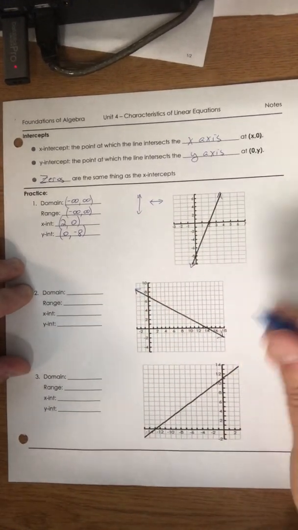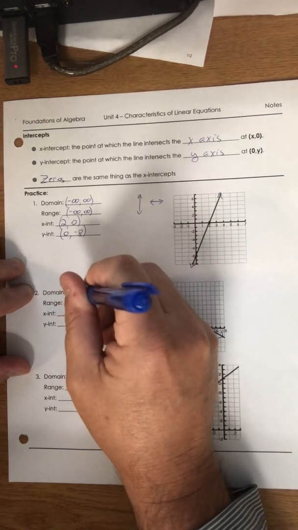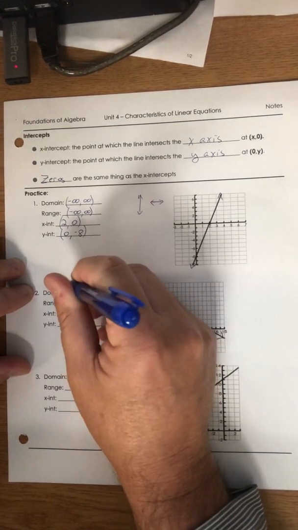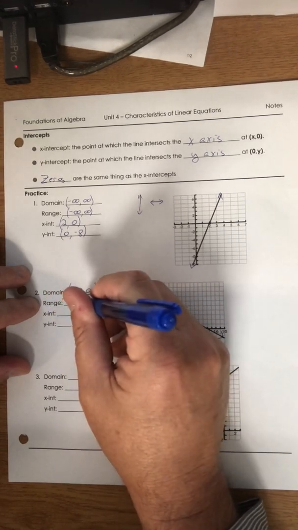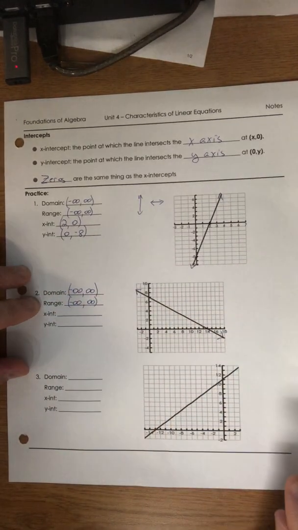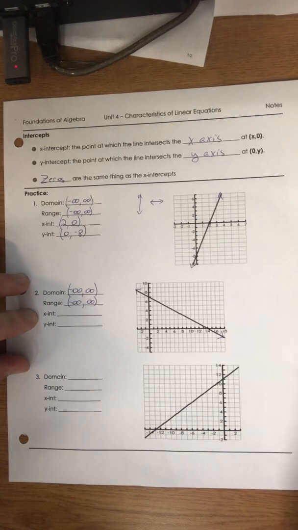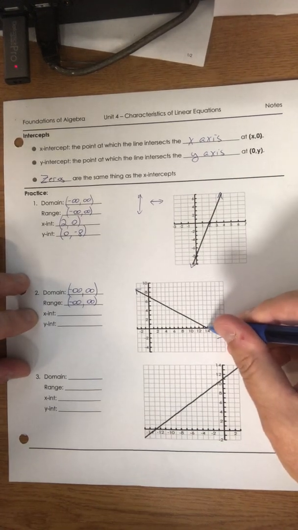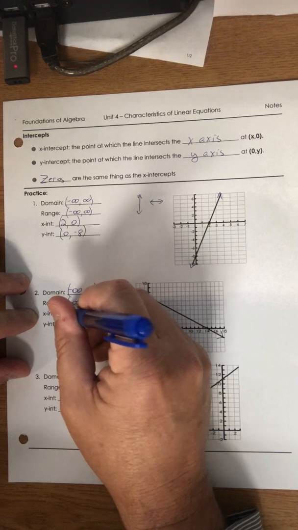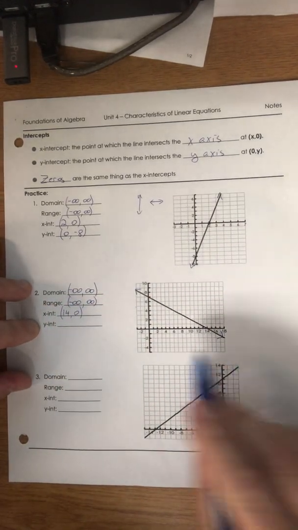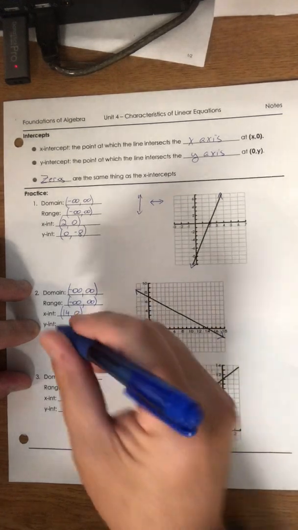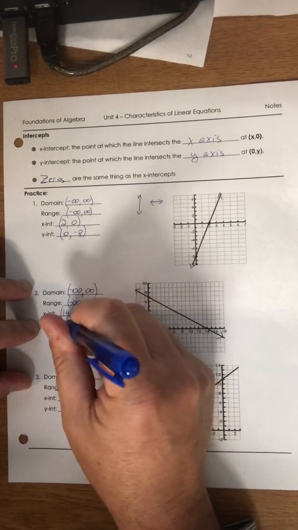Domain and range. Again, as long as it's a line that is not vertical or horizontal, the domain and range is never going to change. Let's talk about the x-intercept. Looks like it's right there at 14. So it's going to be 14, comma, 0. You have to give it to me as a coordinate pair. And then my y-intercept is 0, comma, 7.